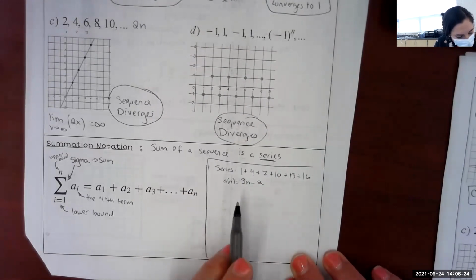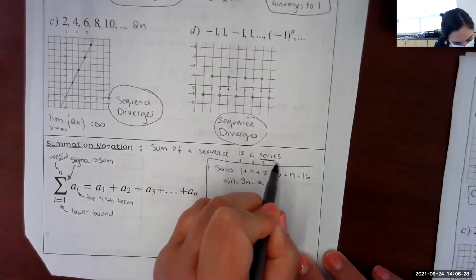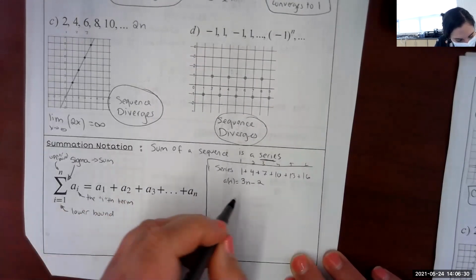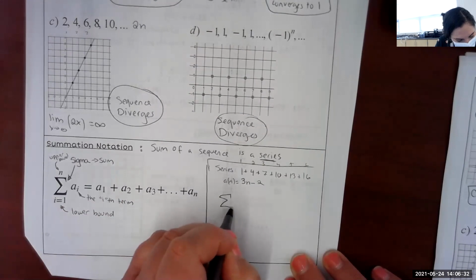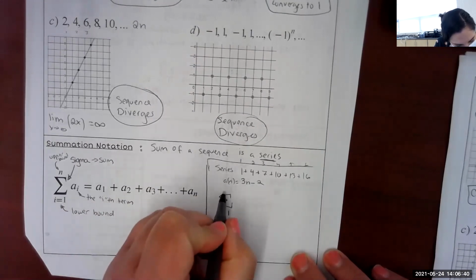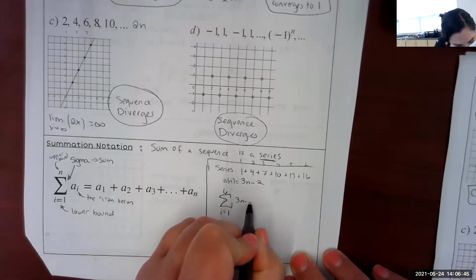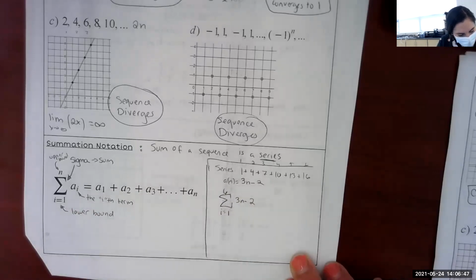And so I can just say, well, I have my first term, second term, third, fourth, fifth, and sixth. So instead of writing it all out like that, I can say the sum from 1 to 6 of 3n minus 2, right?